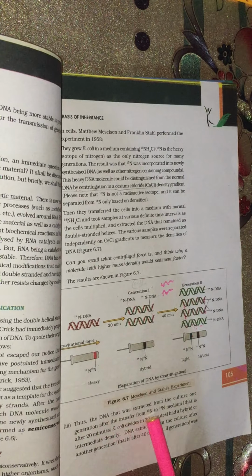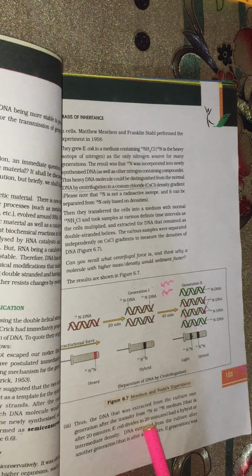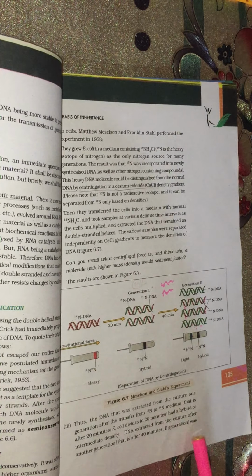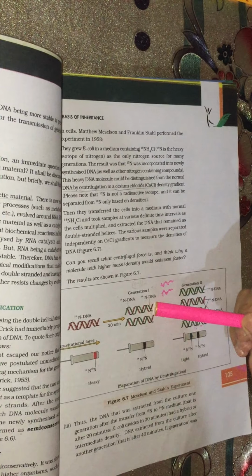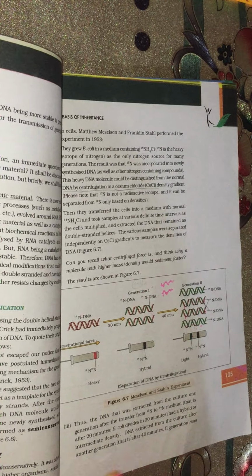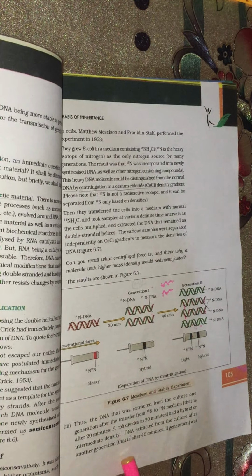Thus, the DNA extracted from the culture one generation after the transfer from N15 to N14 medium was a hybrid, because one strand contains heavy isotope and one is normal, so it had hybrid or intermediate density.